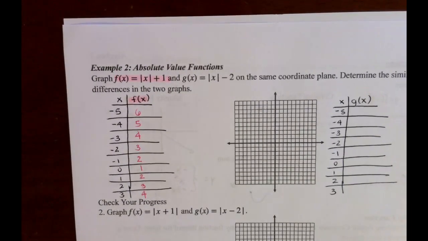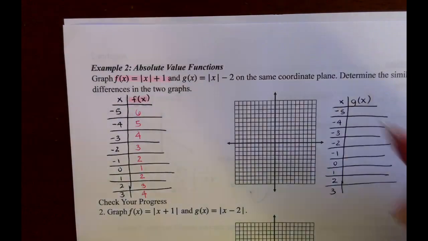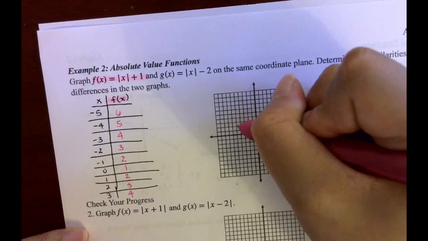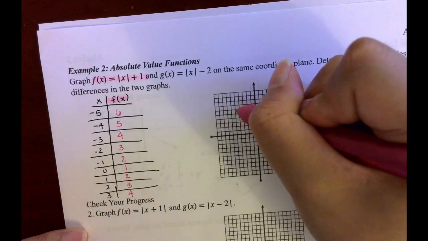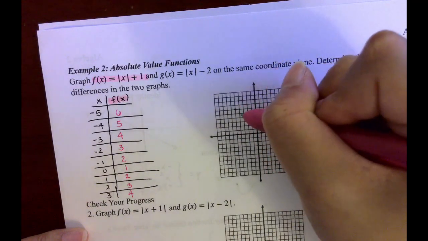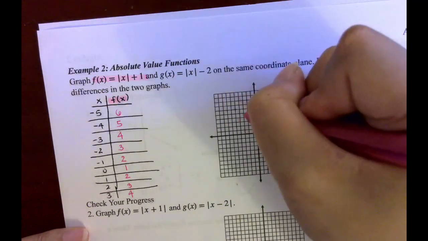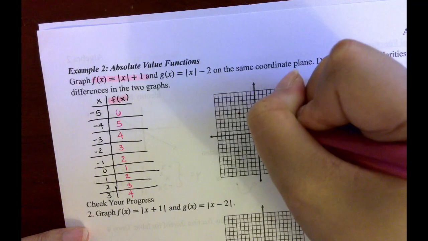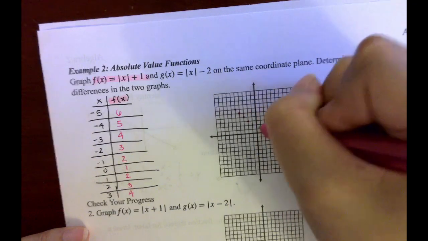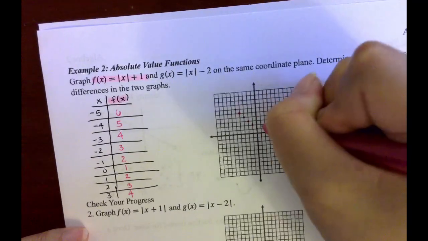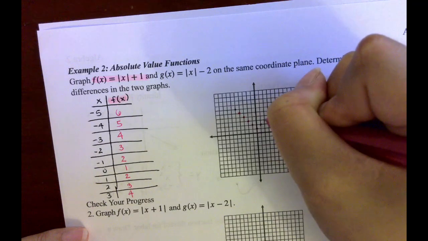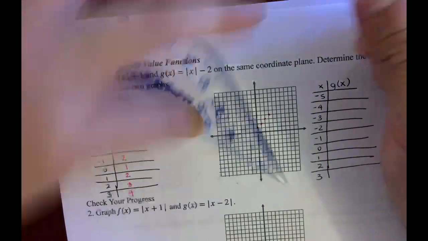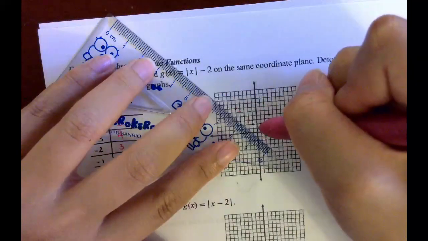Okay. Again, absolute value should look like a V shape, so you should be seeing a V shape here. 1, 2, 3, 4, 5. 1, 2, 3, 4, 5, 6. Okay. And then I have -4, 5, -3, 4, -2, 3. I have -1, 2. I have 0, 1. And I'm back up with 1, 2, 2, 3, 3, 4. And then we can probably guess the rest of it here. Okay. So again, should be V-shaped.